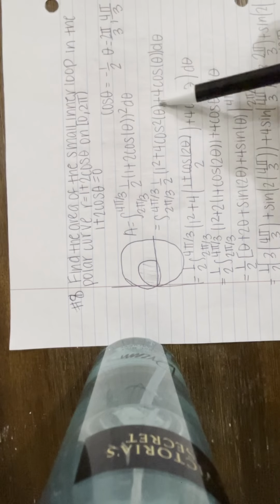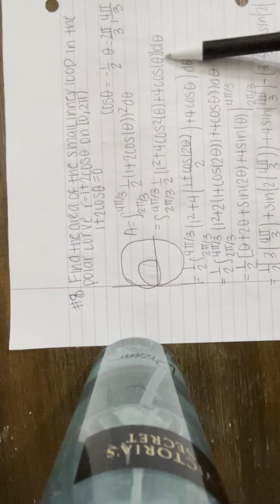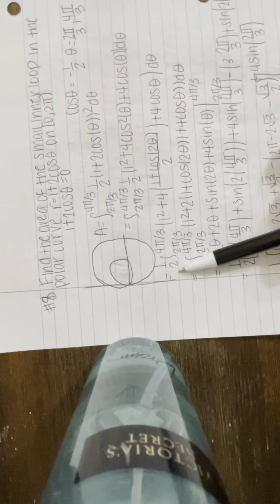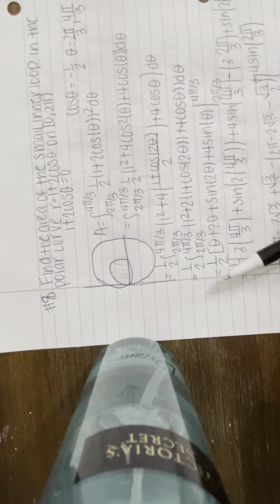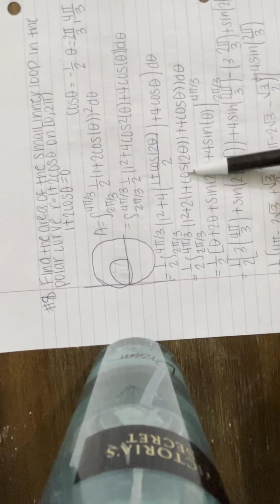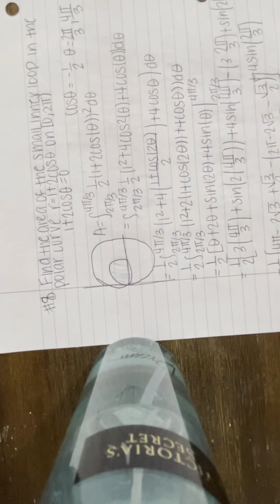Since this is squared, I added the 4 plus cosine theta to make it a little easier for me. I bring the 1/2 out because it's a constant, and I keep simplifying all the way. Here I showed every single solving step that I did, just so that I made sure that I don't make any mistakes.